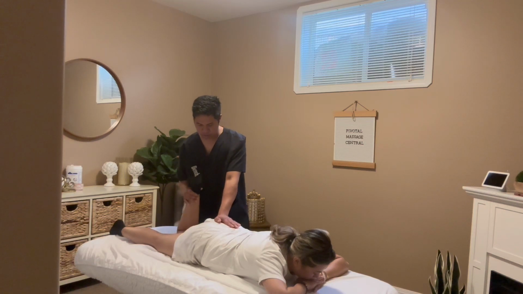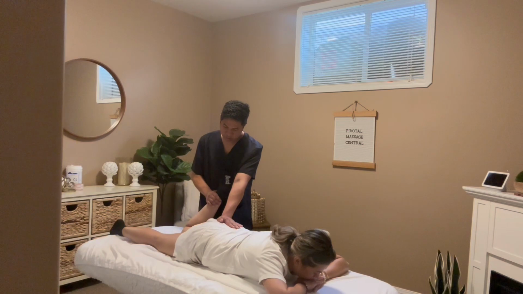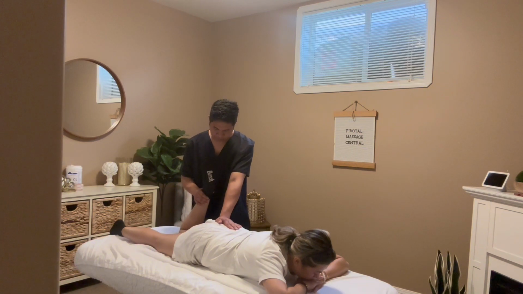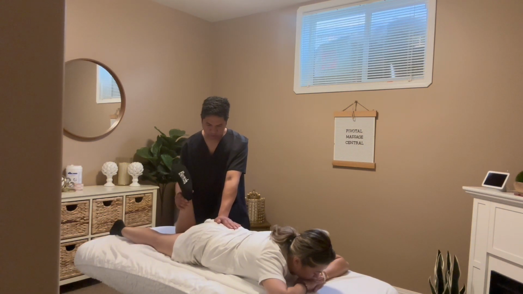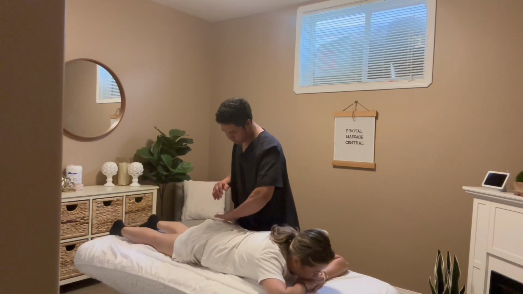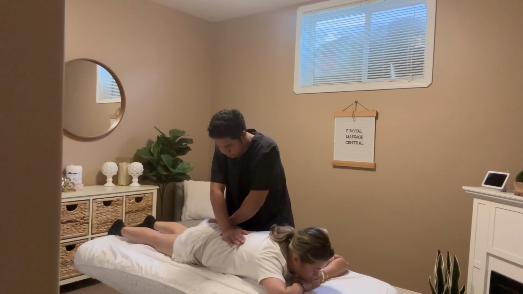We can do flexion, abduction, adduction, flexion, abduction, adduction, and then reassess. Always reassess. Okay. Do you have any pain or discomfort? No.